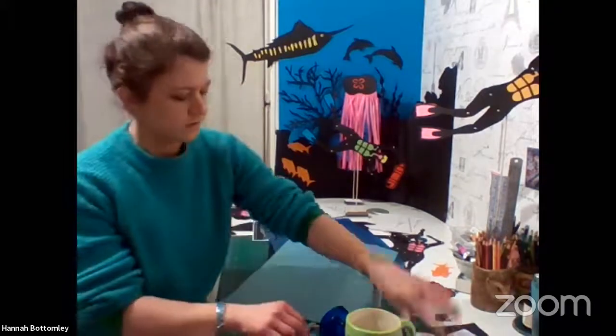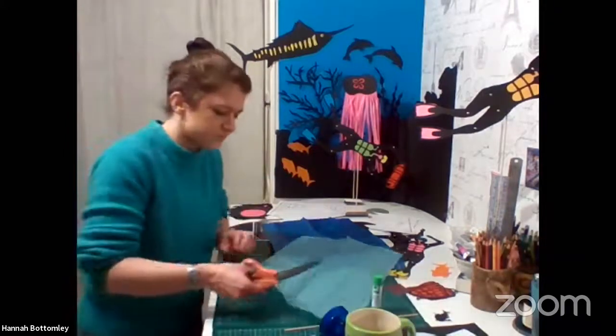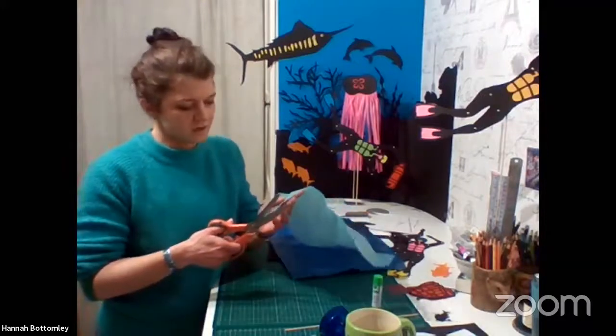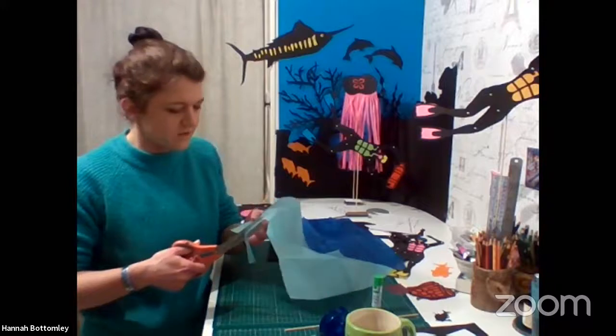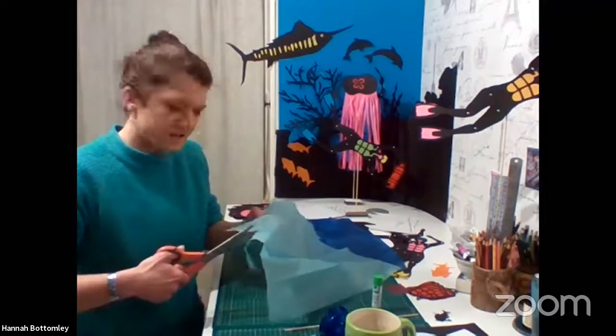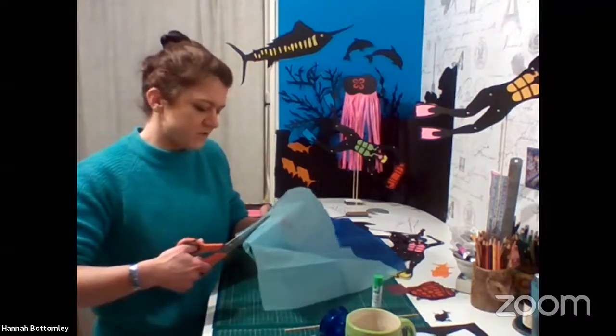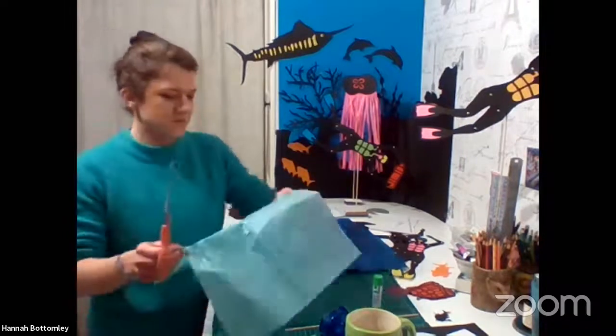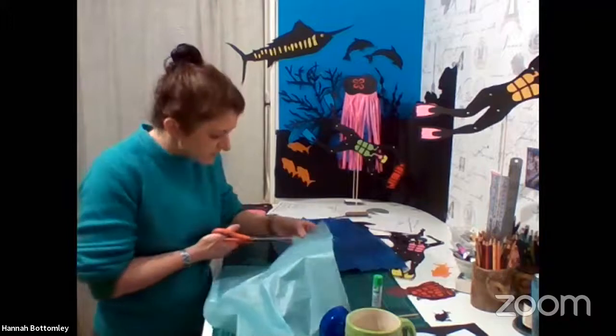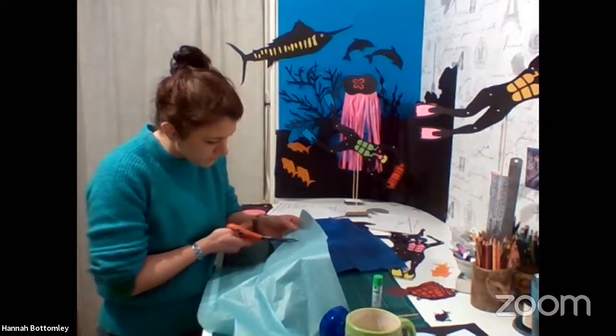Okay, and then you want to take your scissors and cut that one out. And it's much better to use scissors on the tissue paper. I found that if you do try and use a craft knife on the tissue paper, it just tends to rip it, which is very frustrating. So scissors are definitely the way forward with this one.